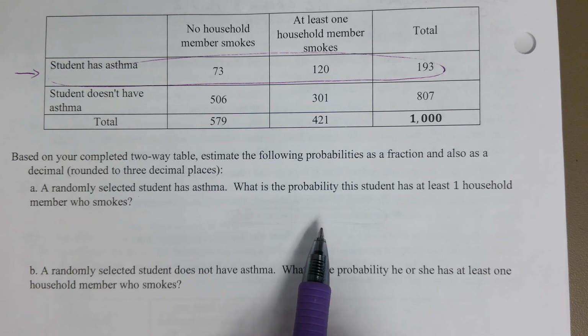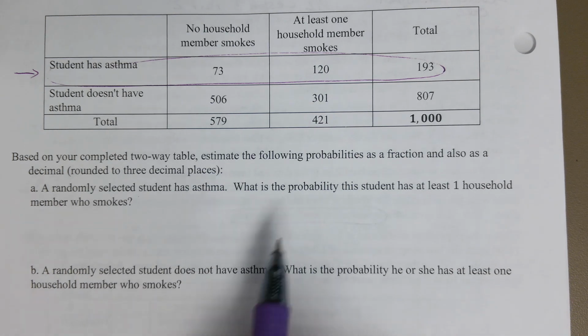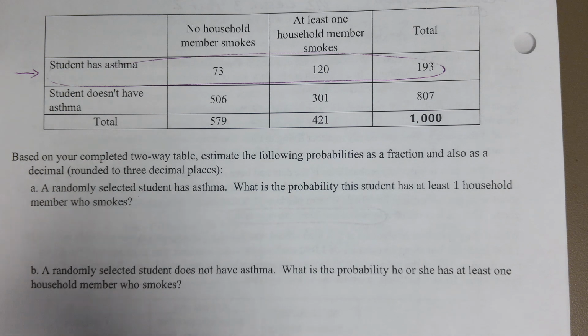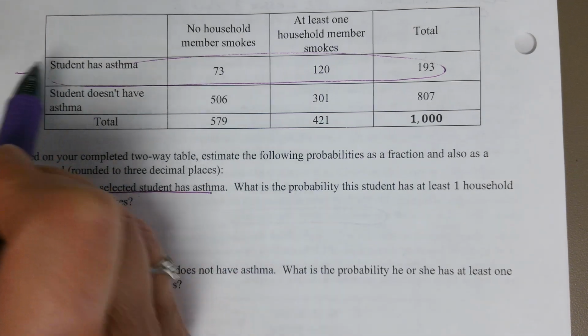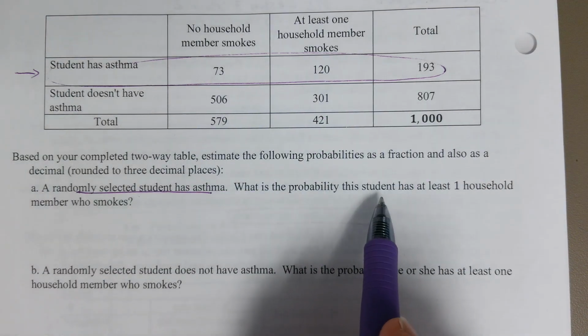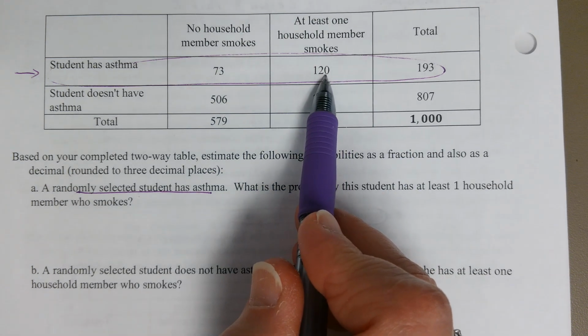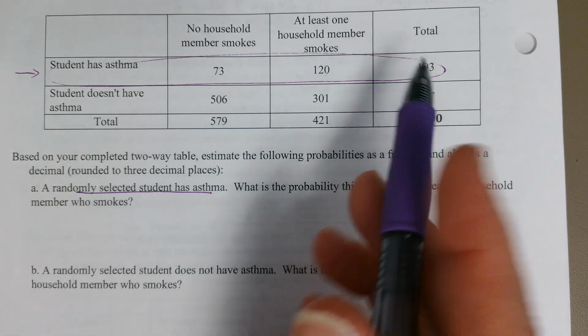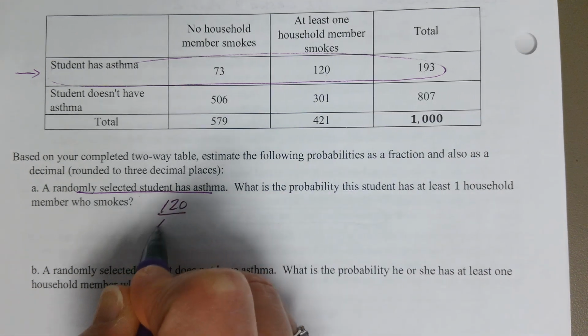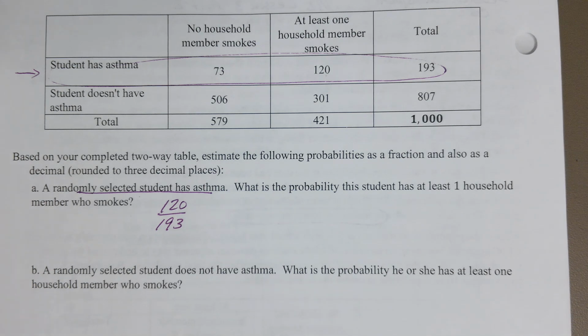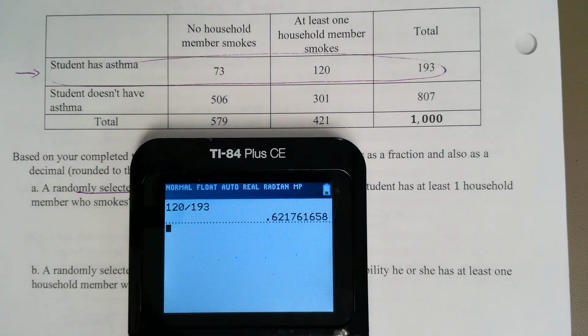What is the probability this student has at least one household member who smokes? So looking at our students who have asthma, probability has at least one household member who smokes. That is 120 out of the 193. 120 over 193. Calculator. Do 3 decimal places. 0.6213. Nope, 0.622 rather.